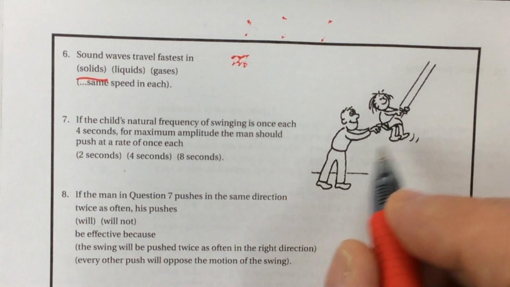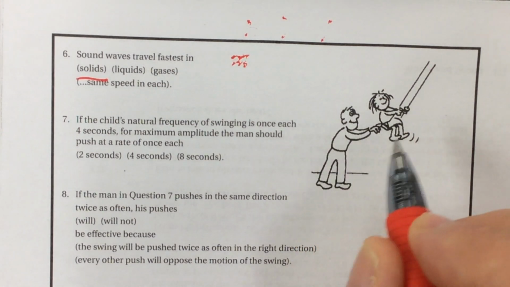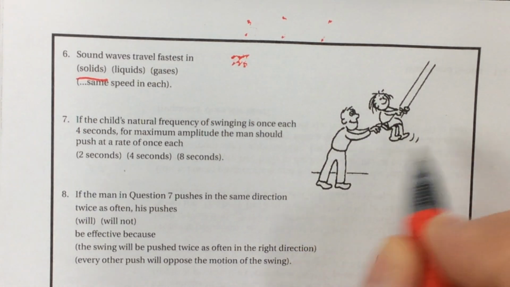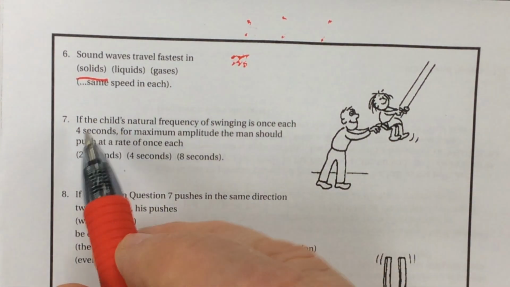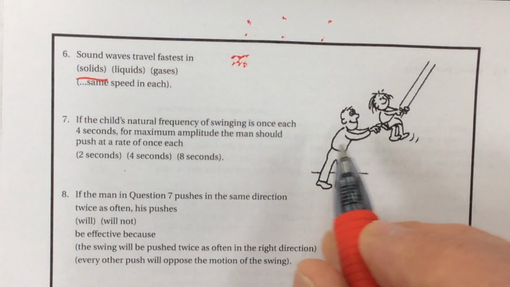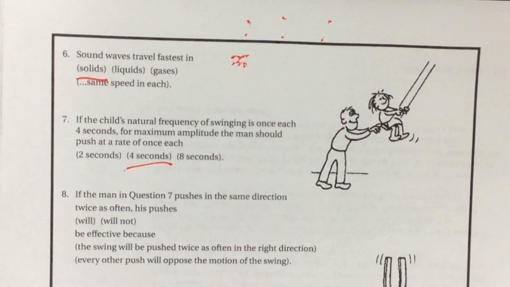Remember, in our lab, if we could push that pendulum at its natural frequency, we got it to oscillate at a higher amplitude than before. So if its natural frequency is 4 and he wants it to go farther, he wants to push it at 4 seconds. So whatever that is, you can kind of see how fast you're going to do to make it go faster or make it go farther.